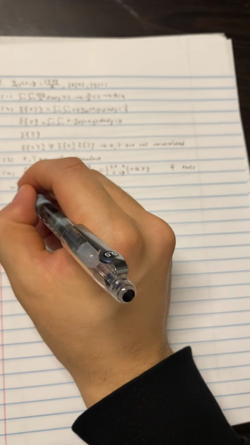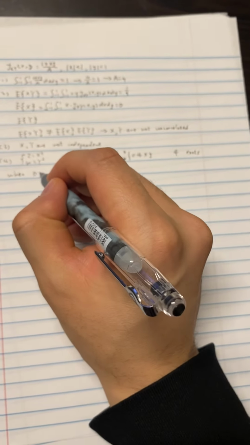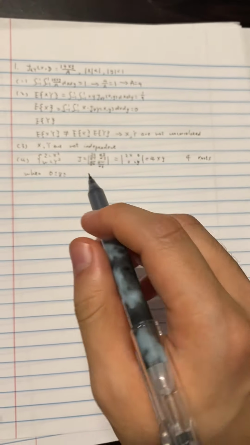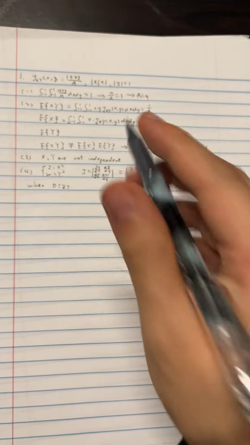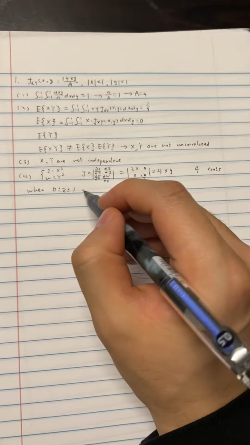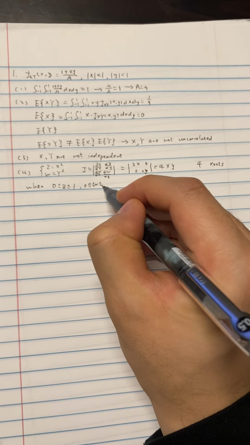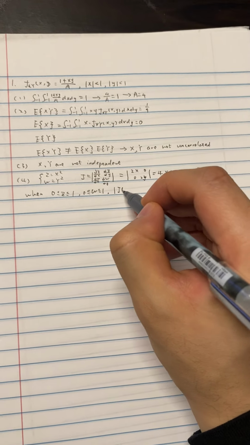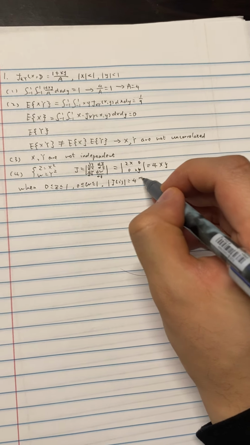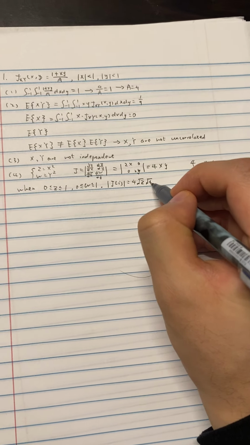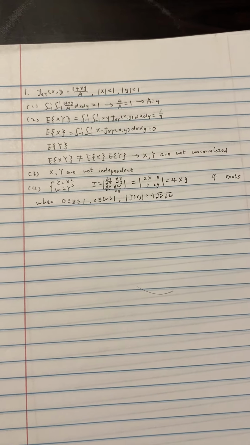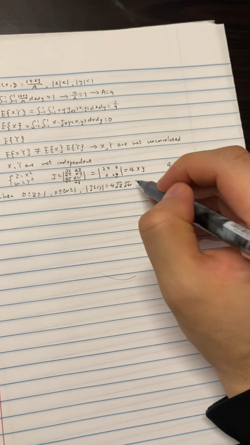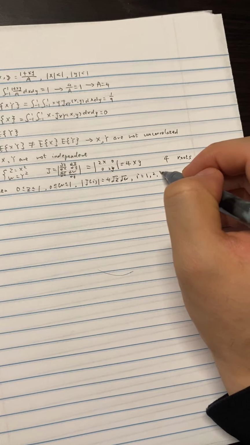We just calculate them one by one. When z is larger than or equal to 0 and smaller than or equal to 1, and the same for w, J is this, and i can be 1, 2, 3, 4.